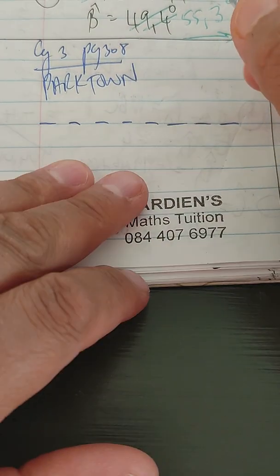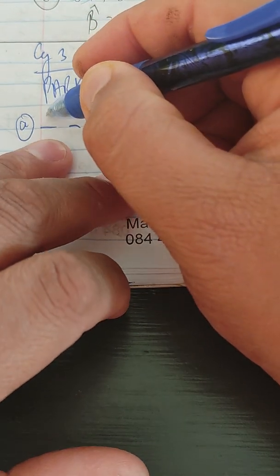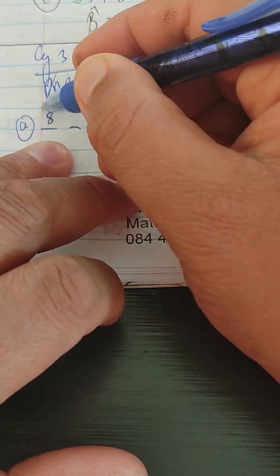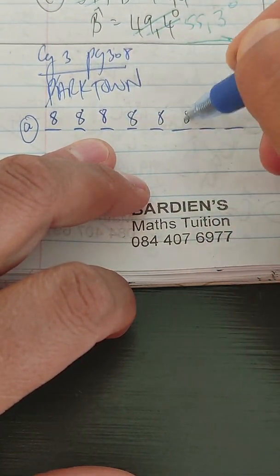So if the letters may be repeated, then I have 8 options here. If I used P, I can use P again, and I can use P again. So in other words, there's 8.